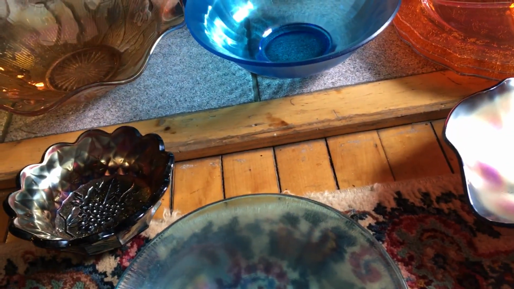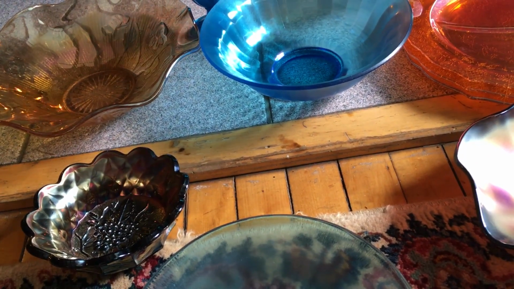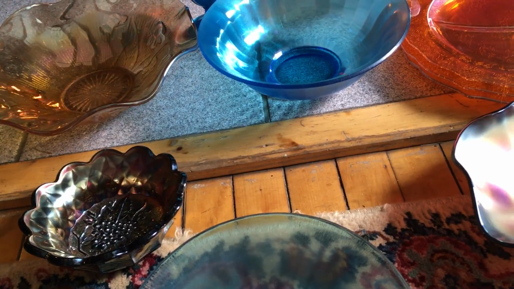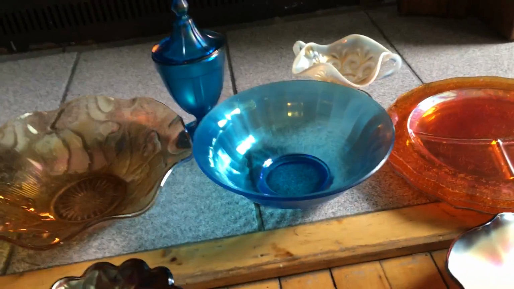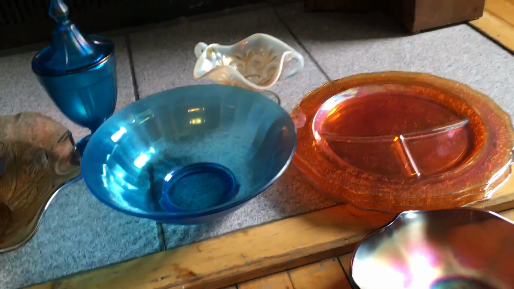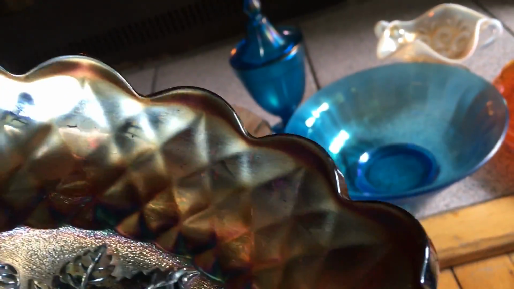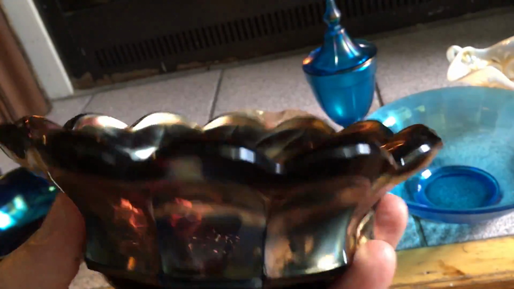Several of the major companies would be Northwood, Imperial, Dugan, Diamond. Gosh, I said I was going to start naming names because now I'm going to forget. And I'm not referring to any notes here, so I'm just kind of going by what I can remember in my brain. This is a piece of what? You see stretch marks on it? No, but it is iridescent, and it's got grapes on it. I'll tell you, those companies loved putting grapes on Carnival Glass. That's Carnival Glass.